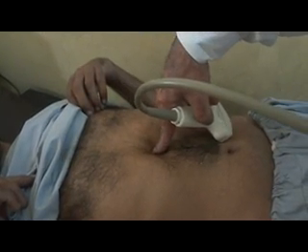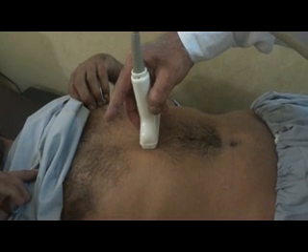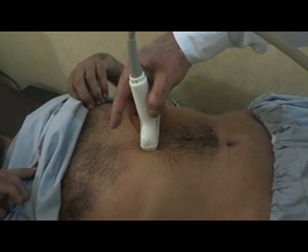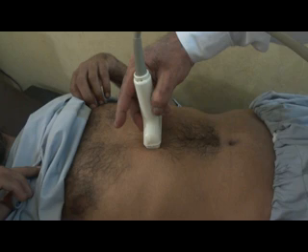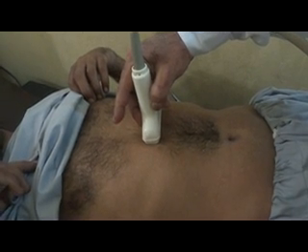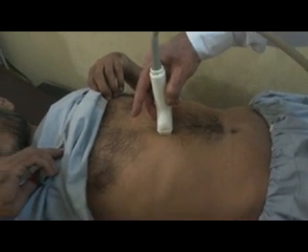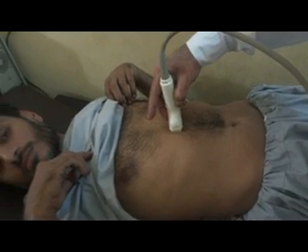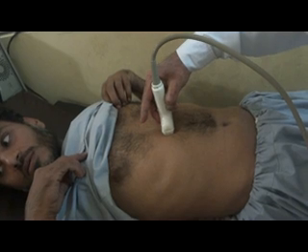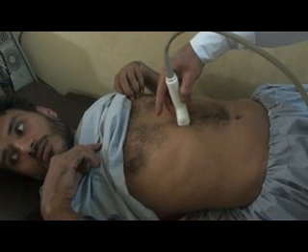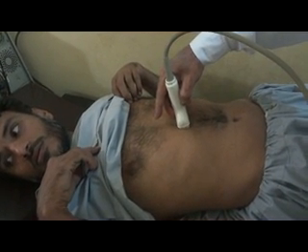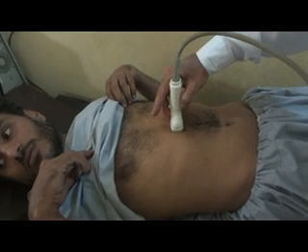Now, the pancreas is a retroperitoneal structure, and if the left lobe of the liver is enlarged a bit or exceeds the body of the pancreas, it becomes an excellent window to visualize the pancreas in transverse section.